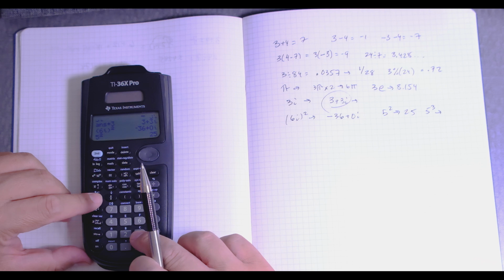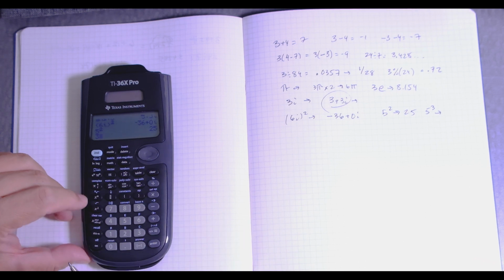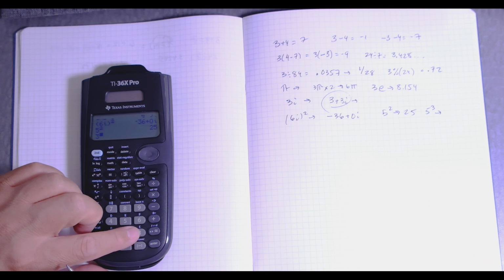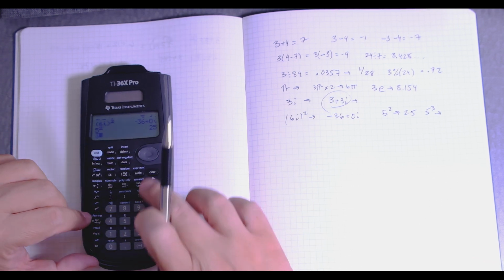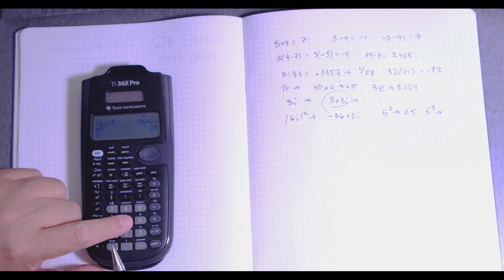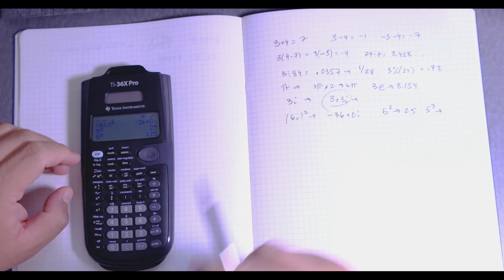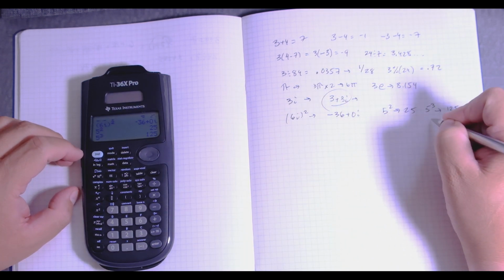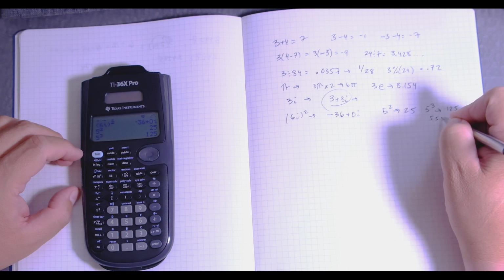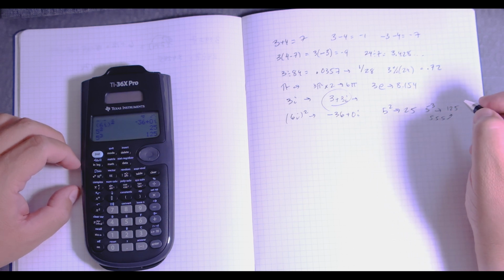So we go with 3, this button right here, X to the box, and then we wanted 5, so let's clear that. 5, X to the box, 3, enter, 125. Right, 5 times 5 times 5 gives you 125.